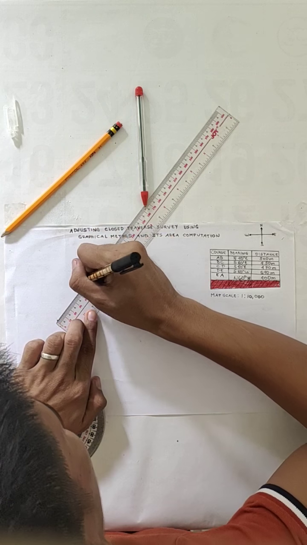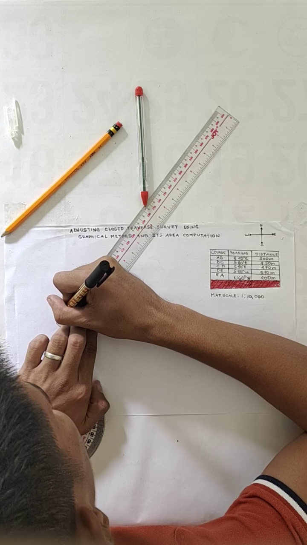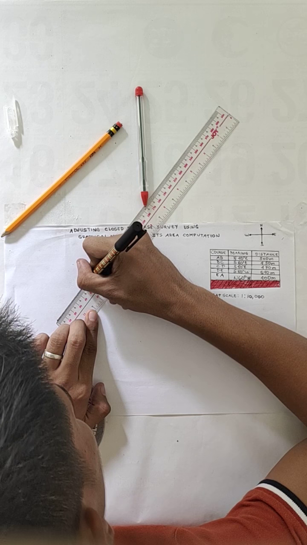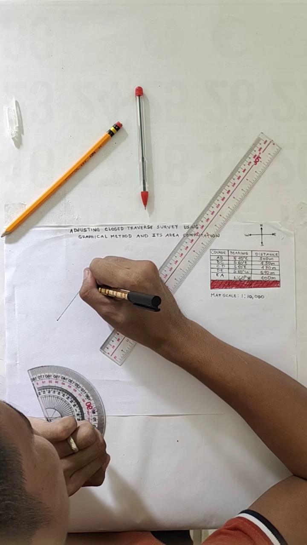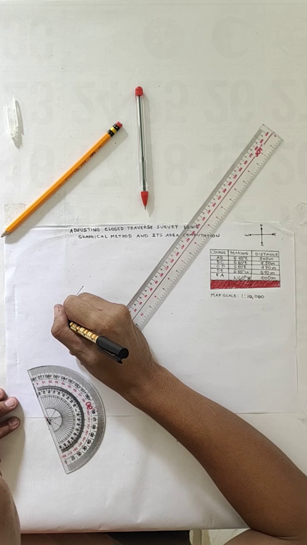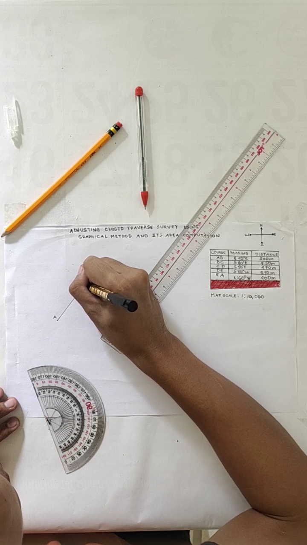So here it is, 5 centimeter. This is the line. Our starting point is A and this is B.